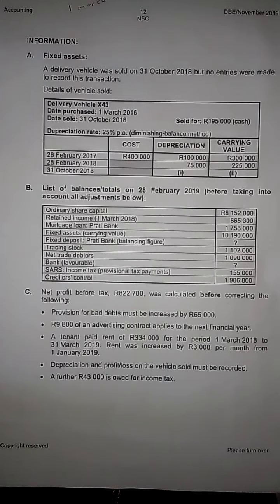Okay, here are our fixed assets. Number A, they say a delivery vehicle was sold on 31 October 2018, but no entries were made to record this transaction. Once you hear that no entries were made, it means that you have to deal with the transaction. The details of the vehicle sold: delivery vehicle X43, date purchased 1 March 2016, and it was sold on 31 October 2018, which is within our reporting period.